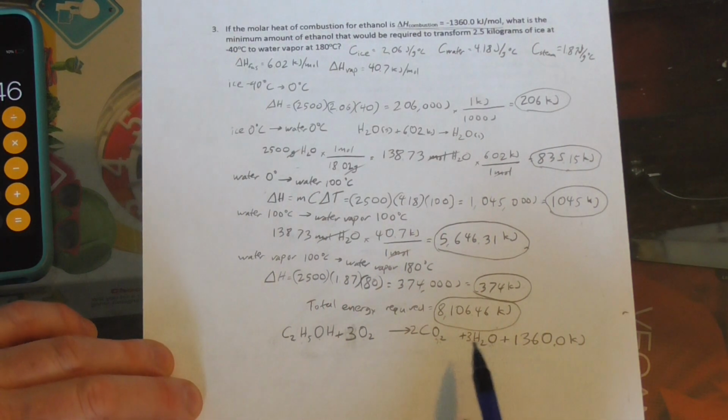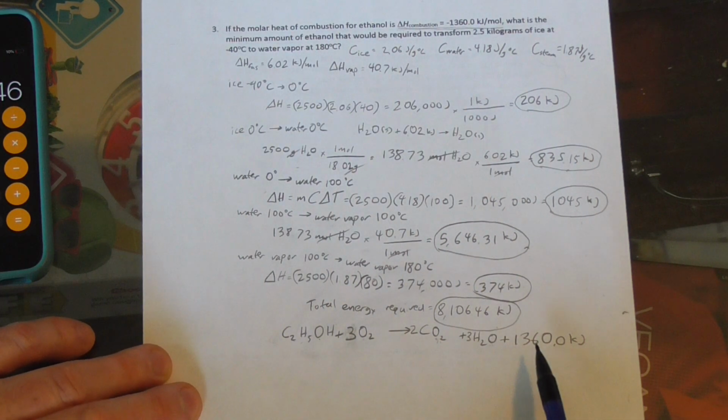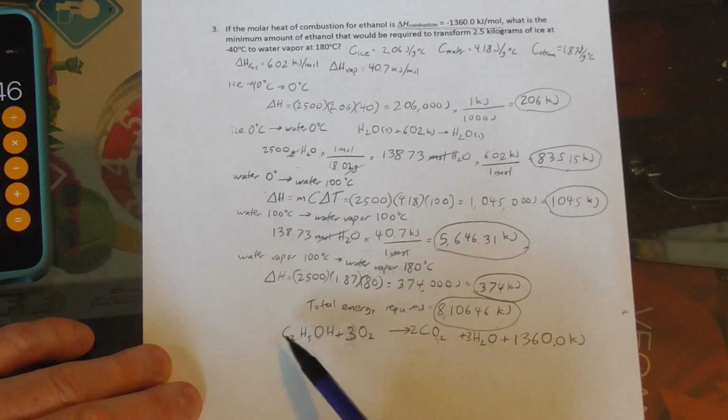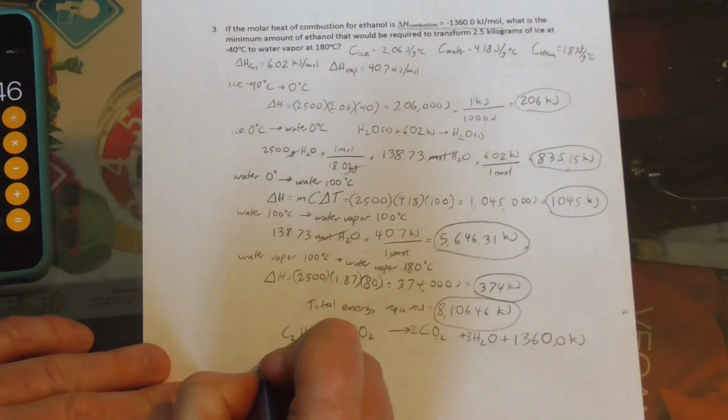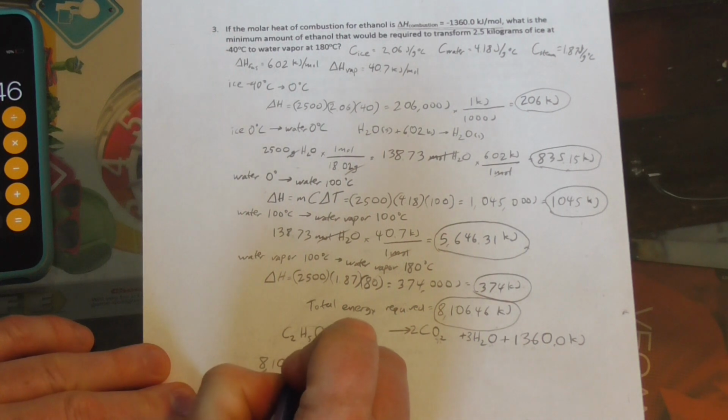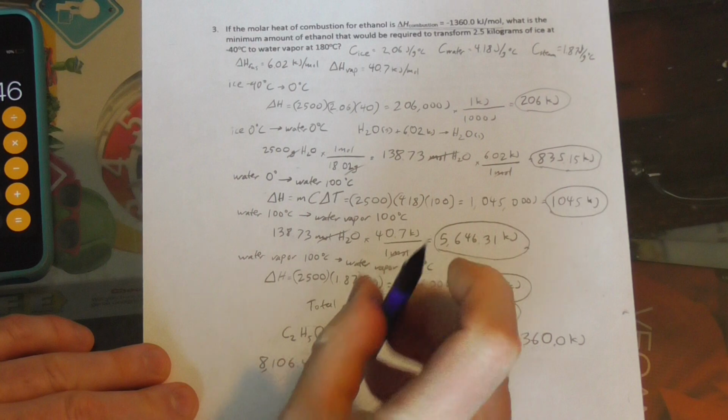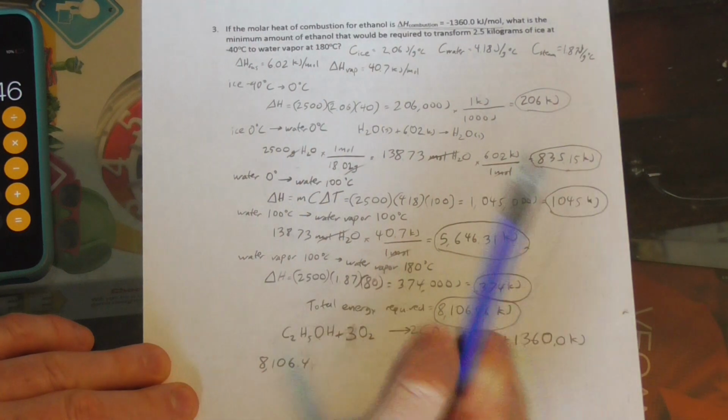Does it really matter that I have a balanced equation? No, because I told you this is the molar heat of fusion. I'm sorry, molar heat of combustion. That's a mole. That's how much I get out of a mole. So I really only have to do a conversion here where I have my required energy, 8,106.46 kilojoules.